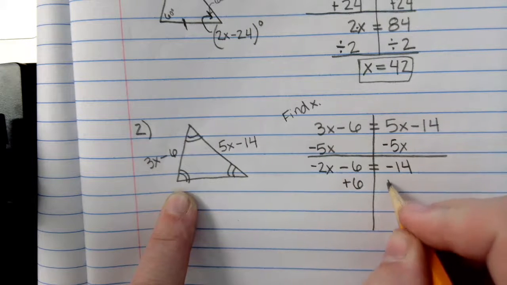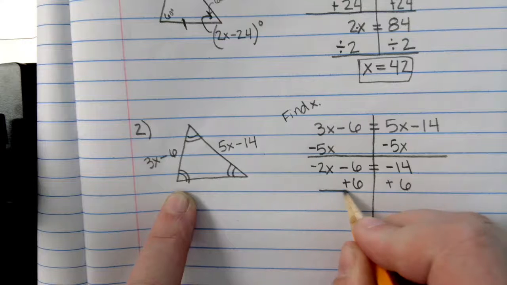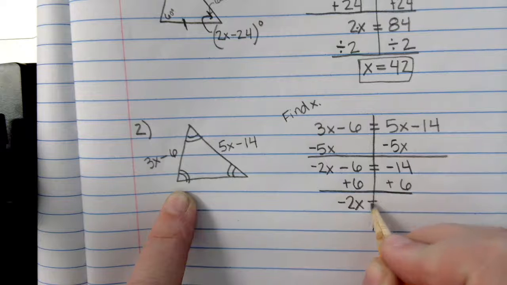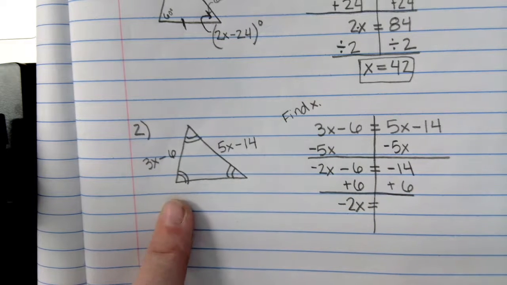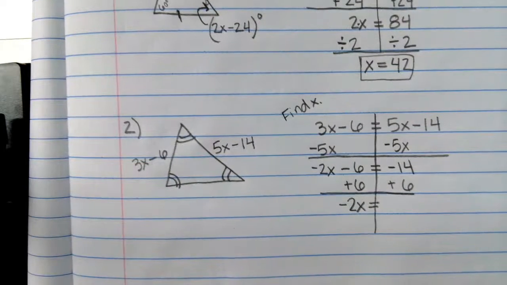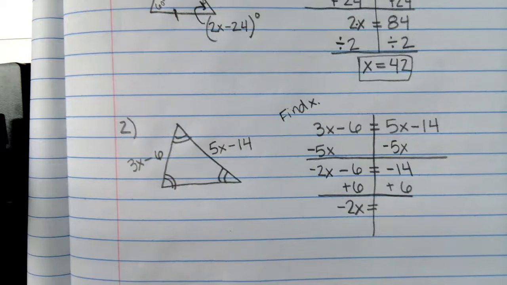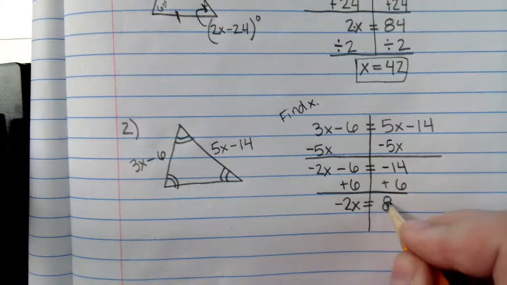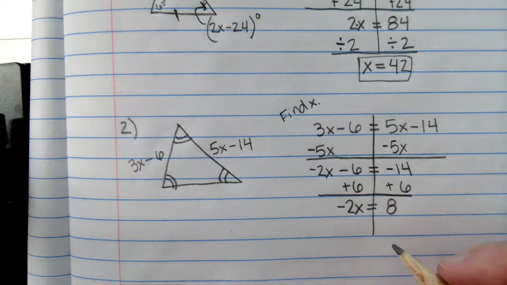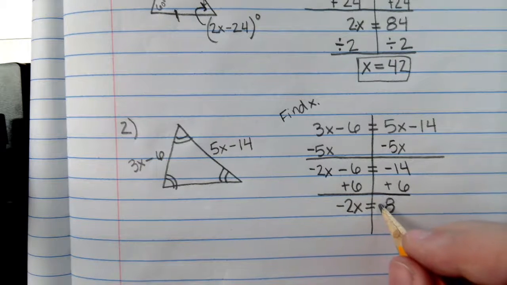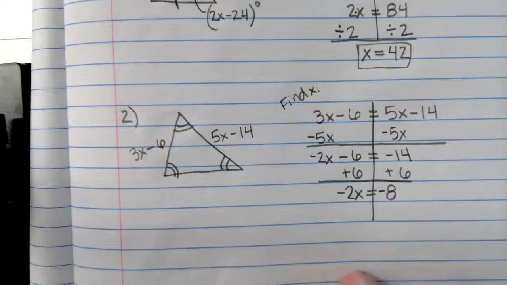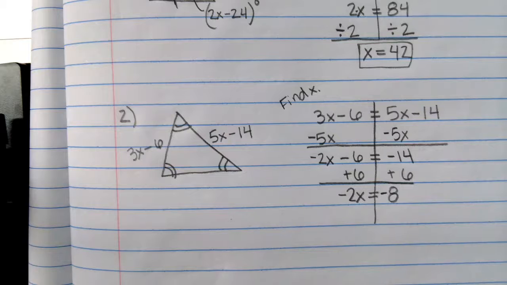So we're going to start by adding 6 on both sides. When we have a positive and a negative, what do we really do? We really do the problem. You're right. We're going to subtract. What's 14 minus 6? 8. And then do I have more positives or more negatives? Negatives. All right, and then to get x completely by itself, how am I going to get rid of that negative 2?